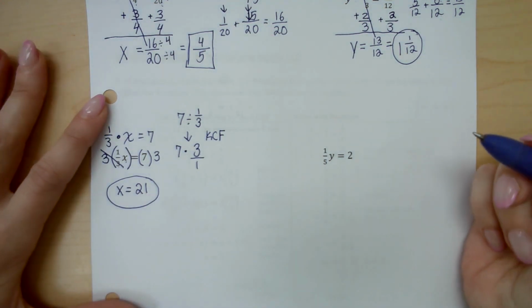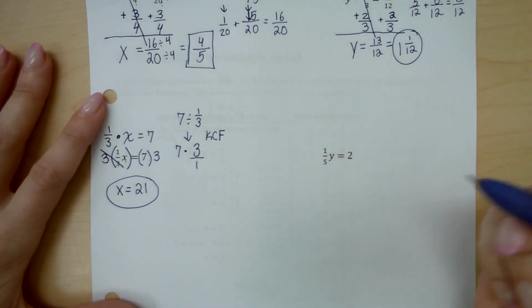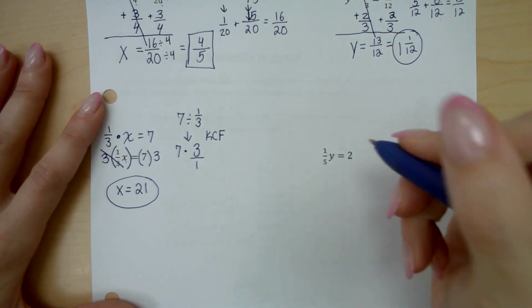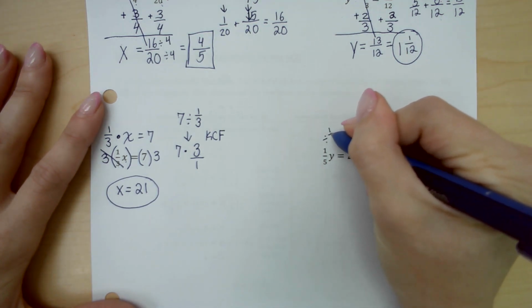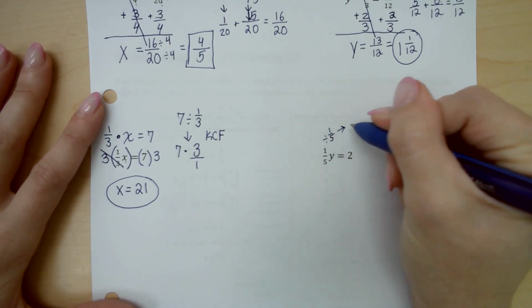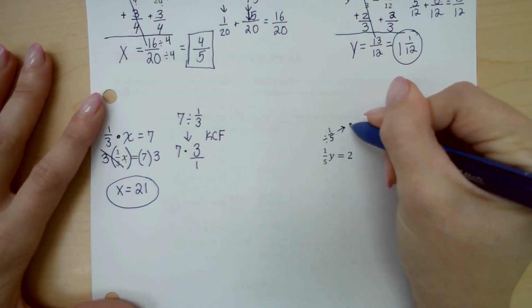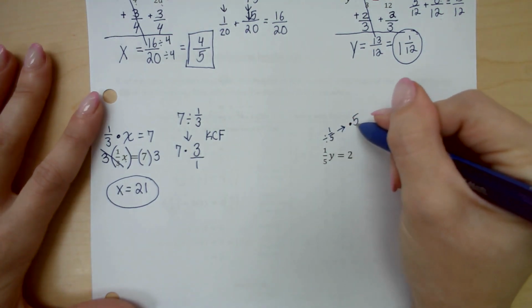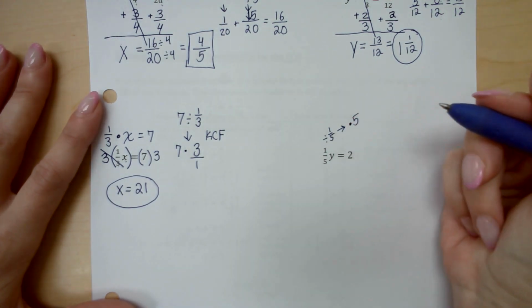All right, so you just pressed play. You should have finished this one already. We have 1/5 times y equals 2. So we want to divide by 1/5, but we know that dividing by 1/5 is really the same as multiplying by 5, right? Dividing by 1/5 is the same as multiplying by 5 wholes.